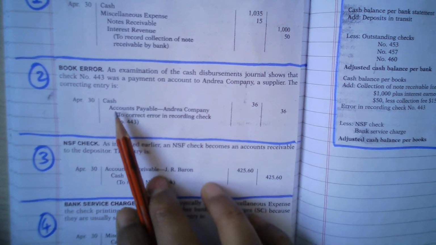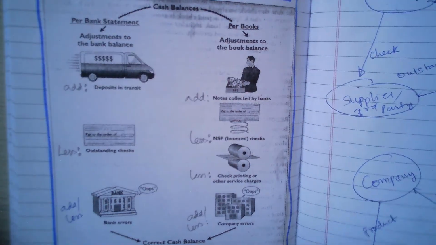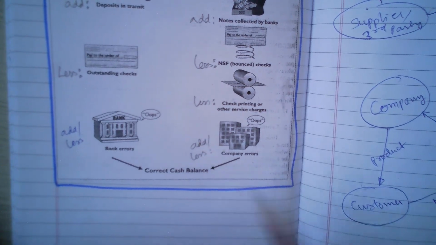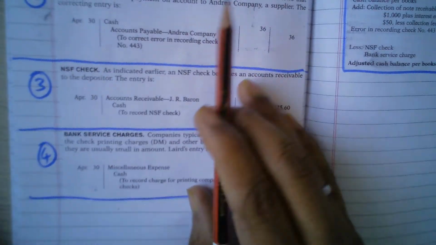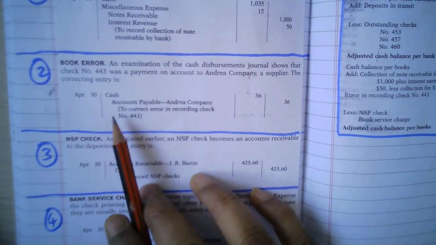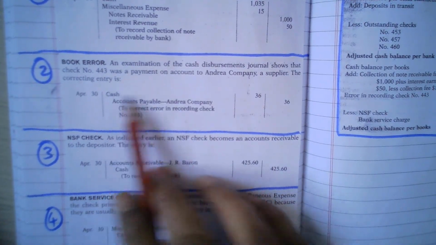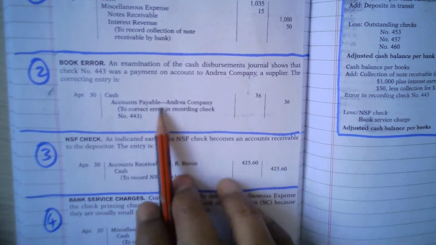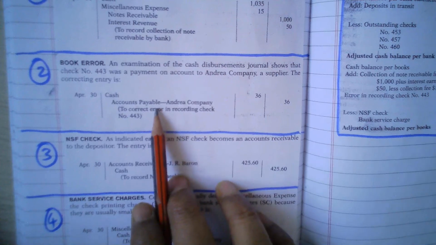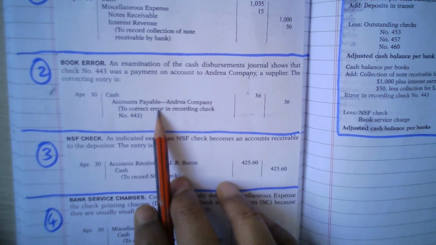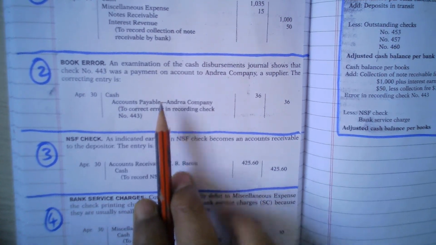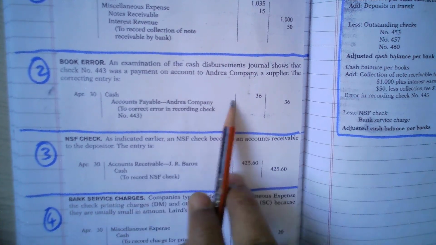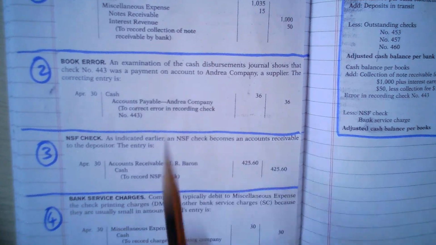Now if you go down, there is an error in the book. This is the company error; it may be plus or minus. Here this is just a sample where the error was made in such a way that cash was underreported. That's why cash is debited and the other account payable is credited. But if the error was such that you recorded more cash but the actual cash issued was less, in that case cash will be on the credit side and the other account will be on the debit side. So that is about this entry.